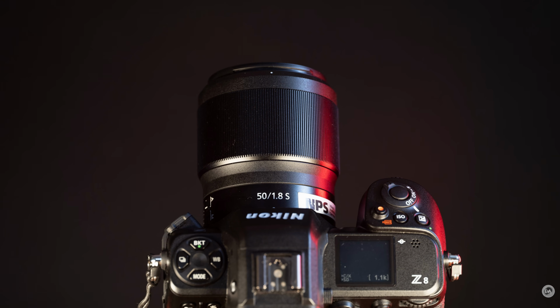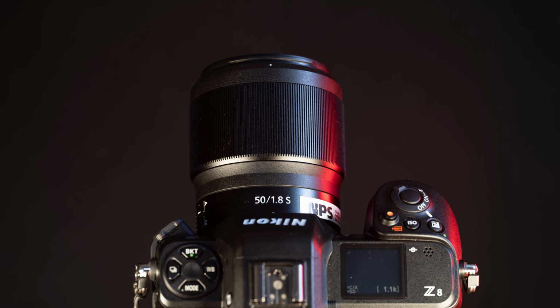But now Nikkor is going to get onto the board with a few wins of its own. First of that is when it comes to the minimum focus distance. The Viltrox is rated at a minimum focus distance of 43 centimeters. The Nikkor lens is at 40 centimeters, so it's winning there.